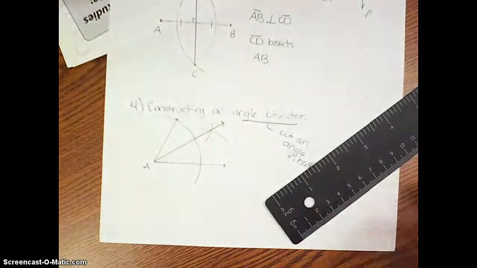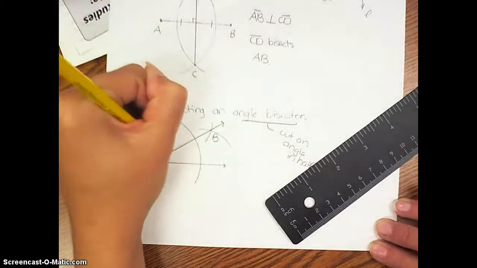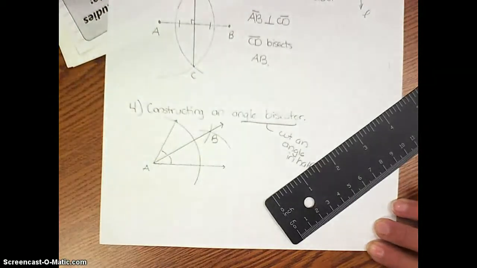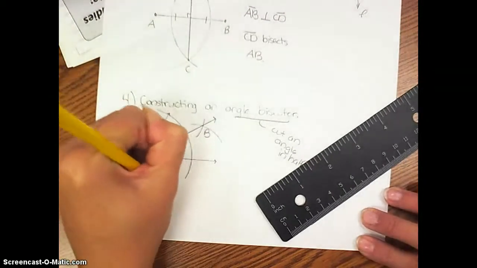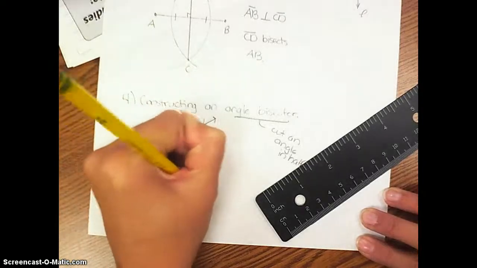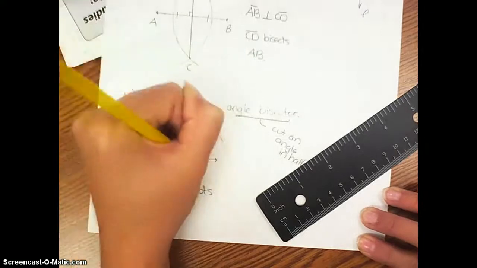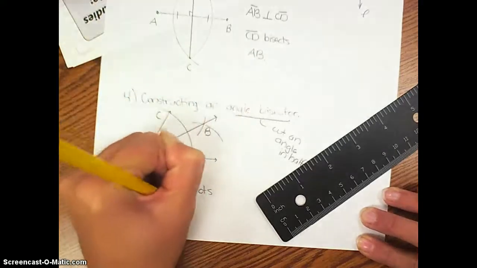So now I have that segment, we'll call it AB, and it bisects angle A, cuts it in half. So ray AB bisects angle, let's give it 2 more points, C and D. So angle CAD.